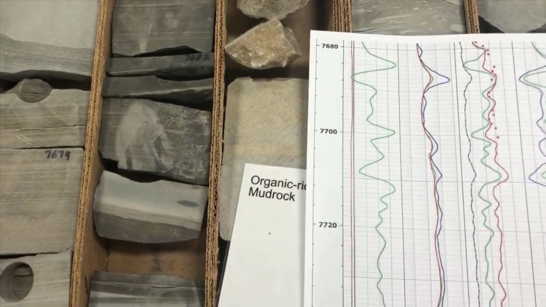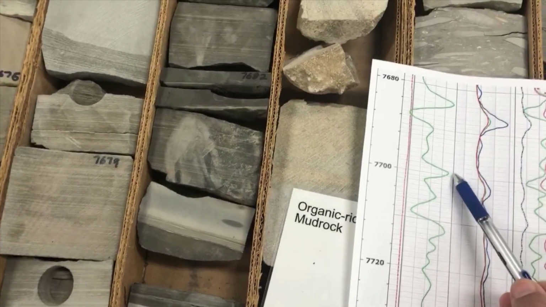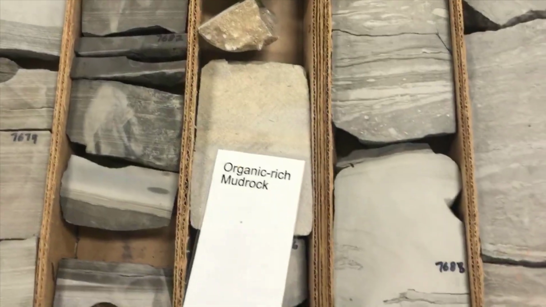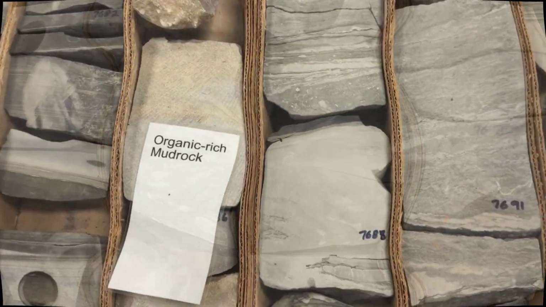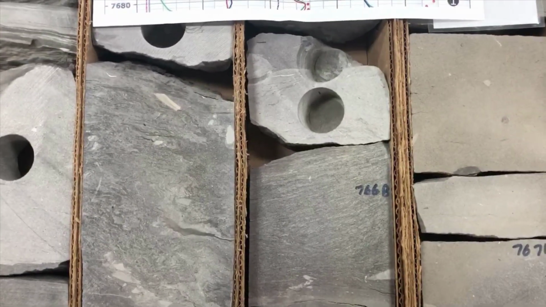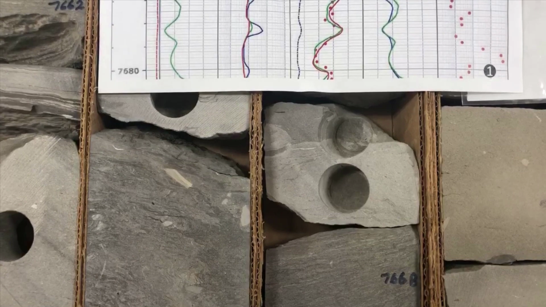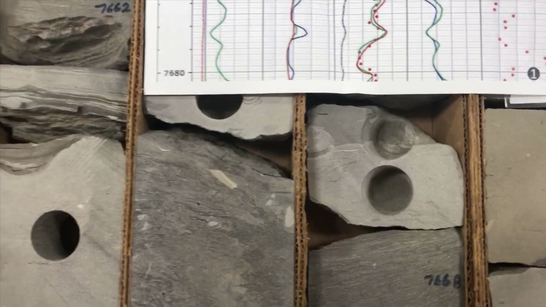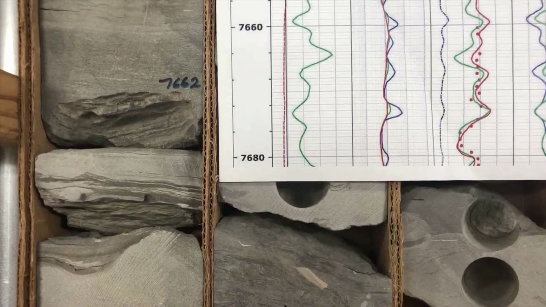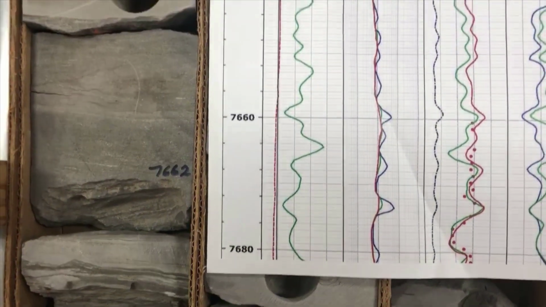And then as we move along, at 7700 we see another relatively high value of gamma ray log. Now you can also look at the features that we have here going through this core. It's very clear from the analysis that we have laminated systems typical of a turbidite.